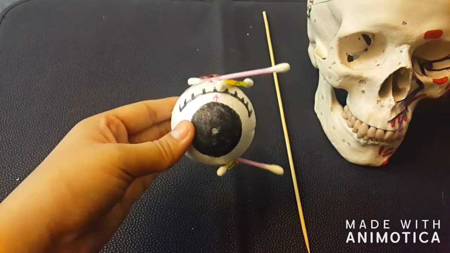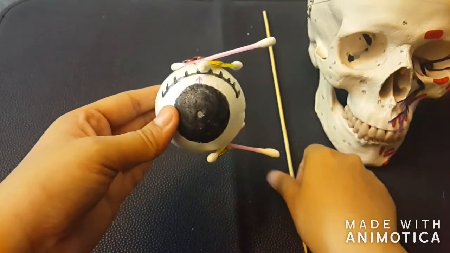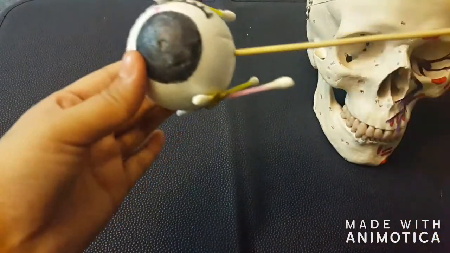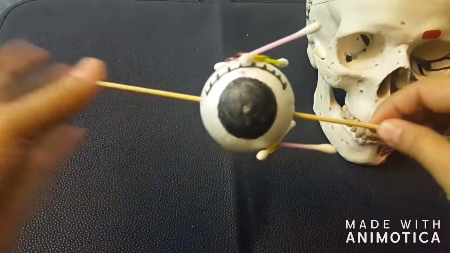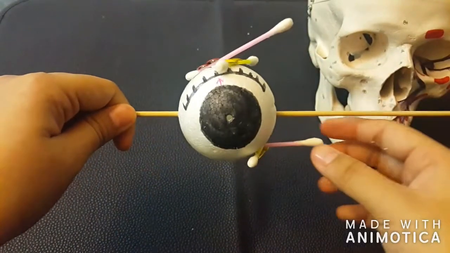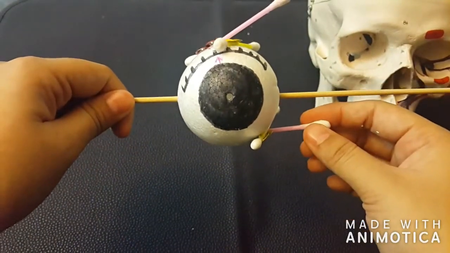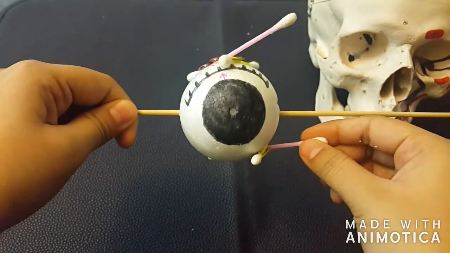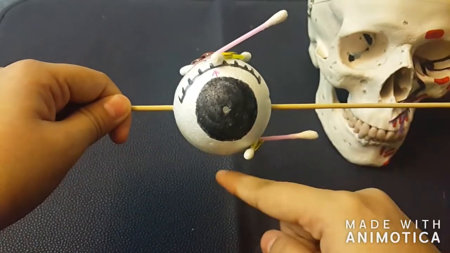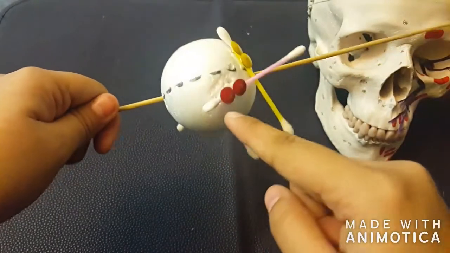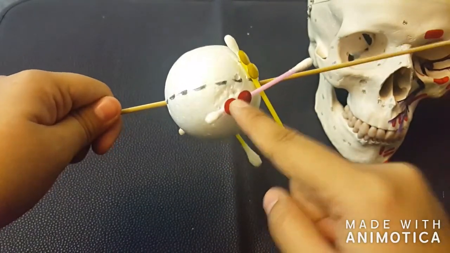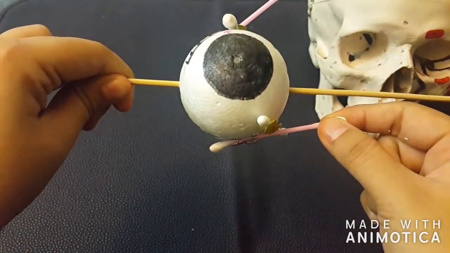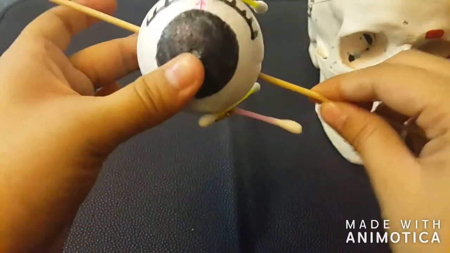Now let's talk about the inferior oblique. On the horizontal axis, the movement that it produces is elevation. Again, because it is attached to the inferior surface of the eyeball, and that also posterior to the equator. So when I pull it, it's causing elevation of the eyeball.